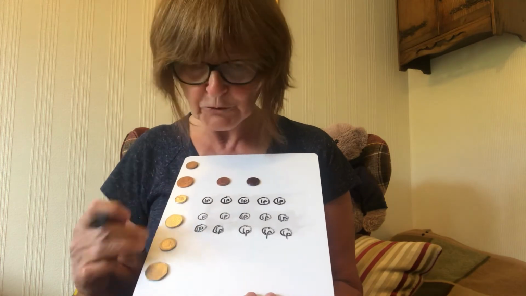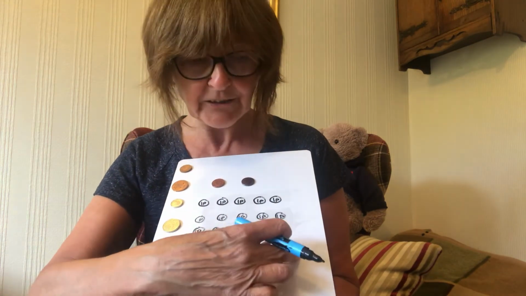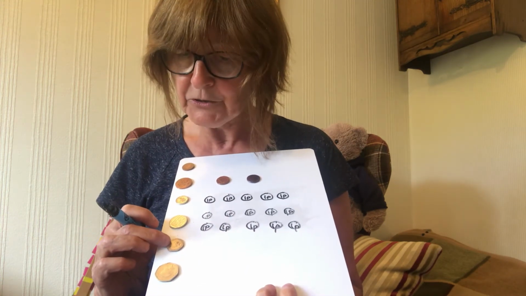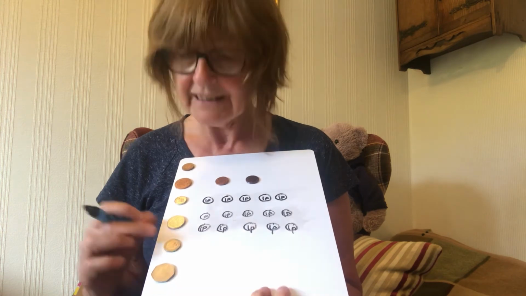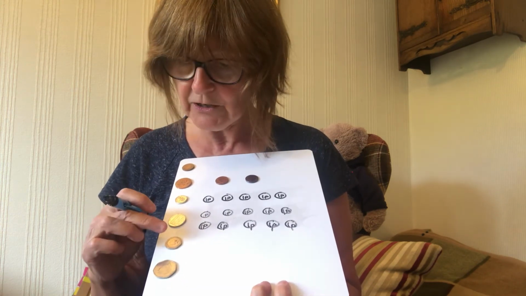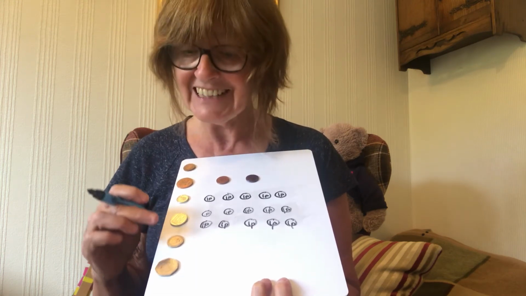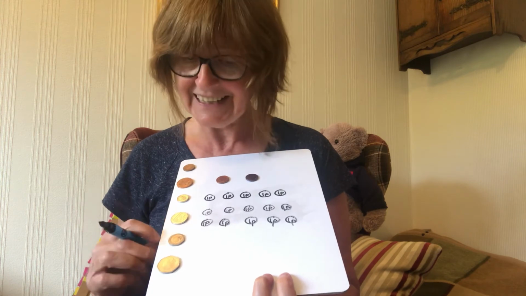This one is 20 pence. So that means it's worth, that's right, 20 pennies. So you could do a row of 10 and then another row of 10. And you could count it in multiples of 10, couldn't you? 10, 20, because 20 pence is worth 20 pennies. And then you could tap it to show that it's worth 20 pennies. 1, 2, 3, 4, 5, 6, 7, 8, 9, 10, 11, 12, 13, 14, 15, 16, 17, 18, 19, 20. 20 pennies is the same as 20 pence.